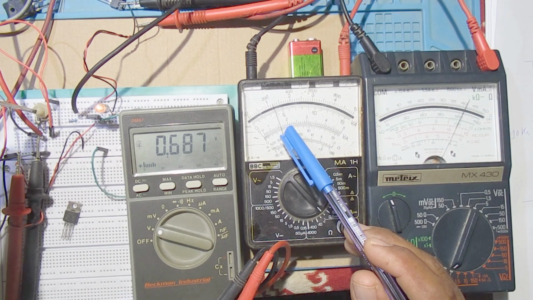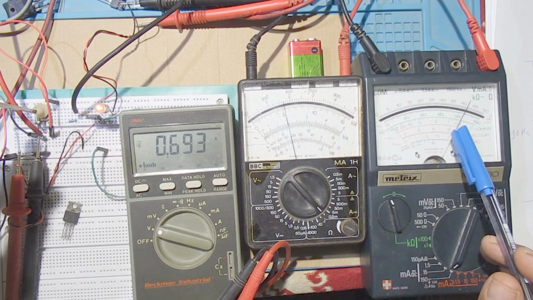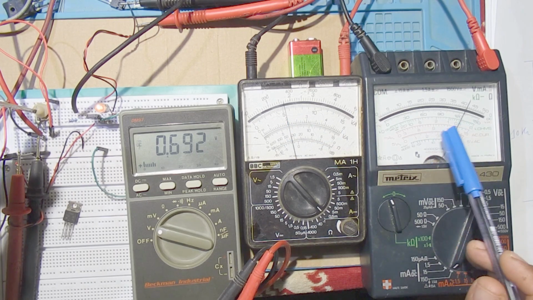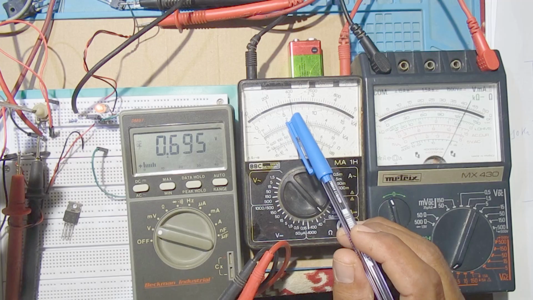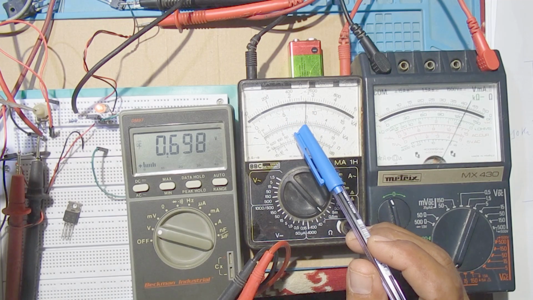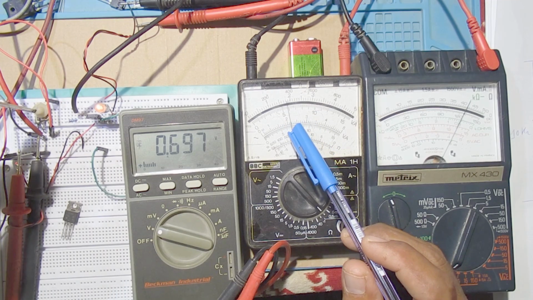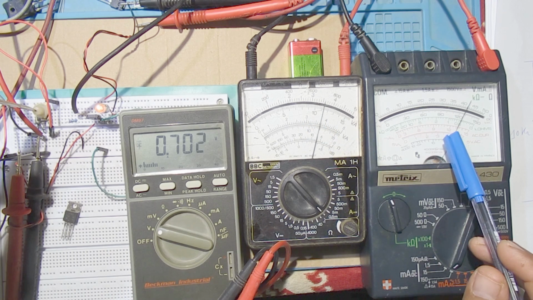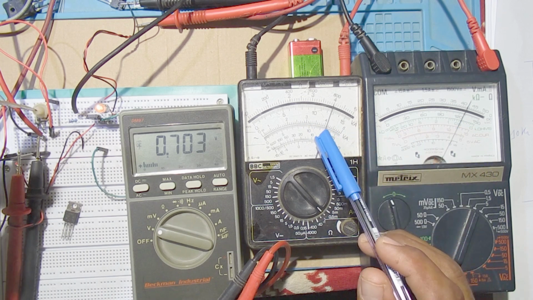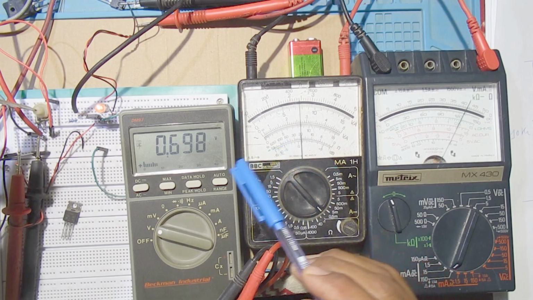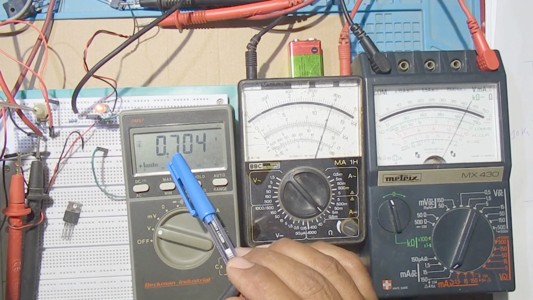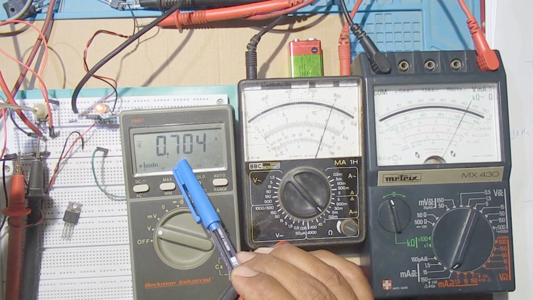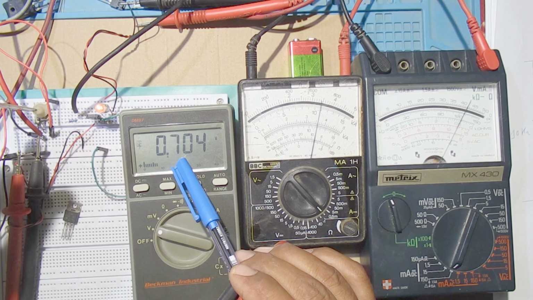At this moment, if we increase the base current, the collector current remains stable. So we reach the saturation region of the transistor. As you can see here, I can vary the base current, but the collector current is at the maximum value. And the voltage of the base to emitter junction remains 0.7 volt.